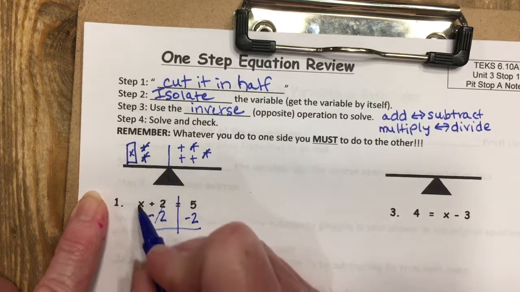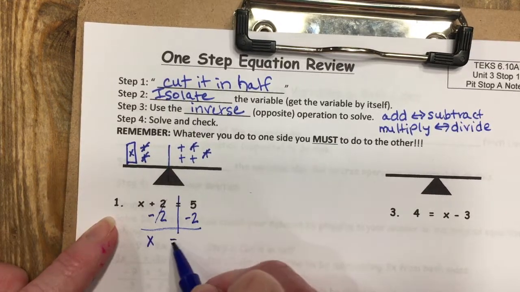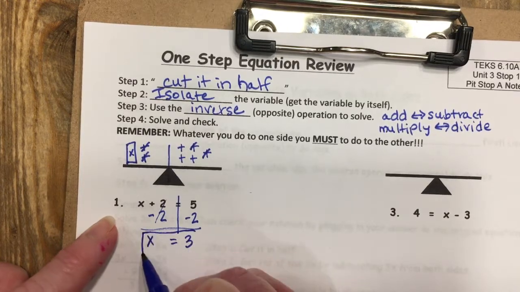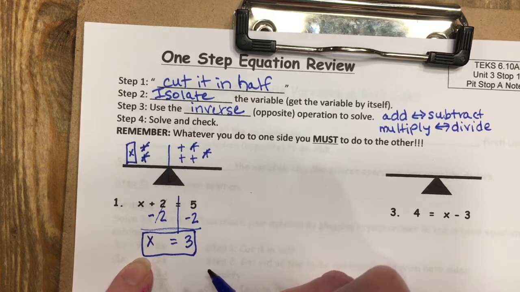They go away. So all that's left on this side is the x, and then 5 minus 2 on this side would be 3. So essentially, what we did here is the same thing as what we did here. We just didn't draw a picture of it.